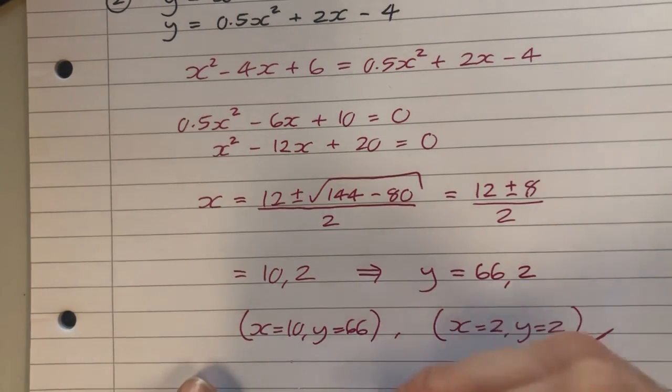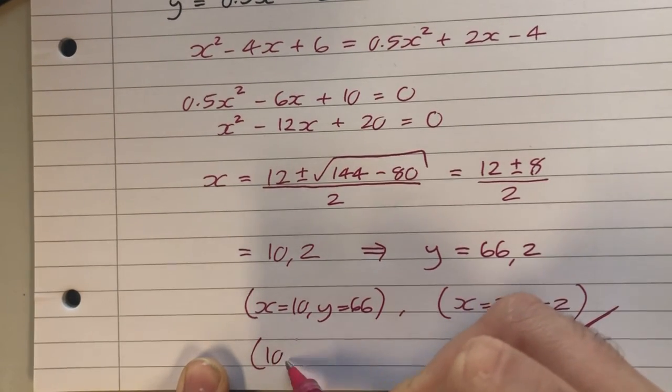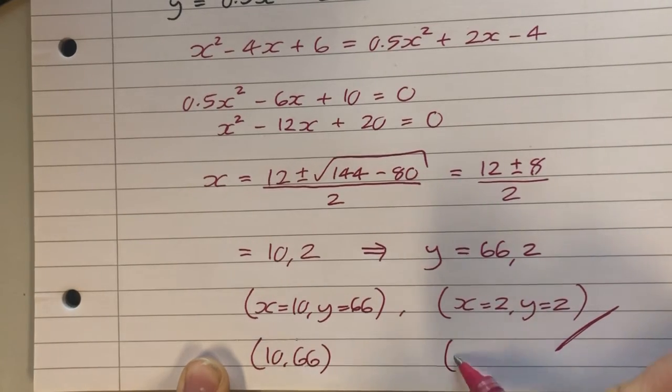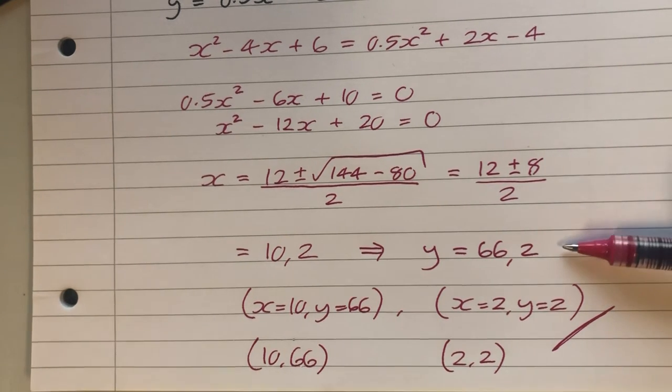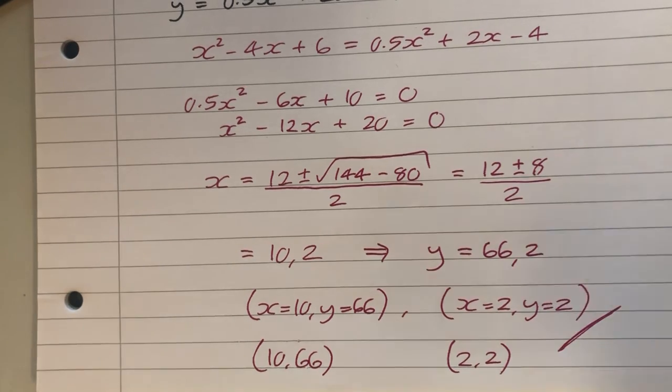You could just leave them as coordinates, so 10, 66, or 2, 2. That is absolutely fine, as long as you make it clear which x value goes with which y value. Don't just stop there, or you won't get full credit.